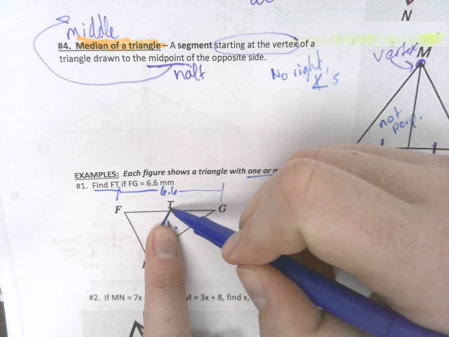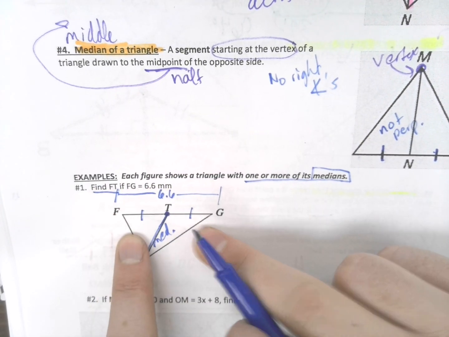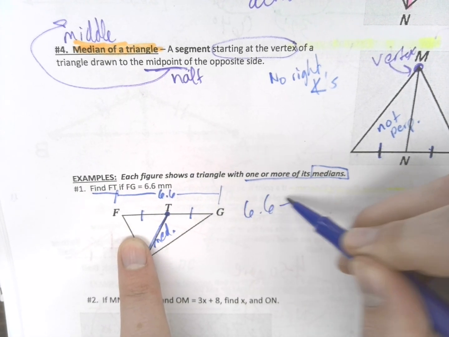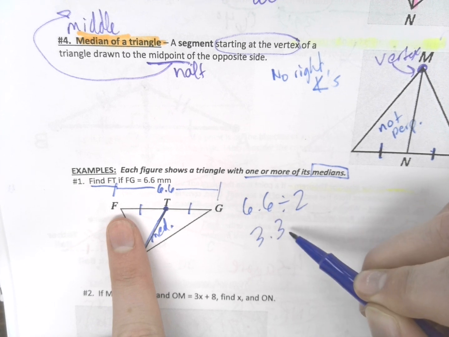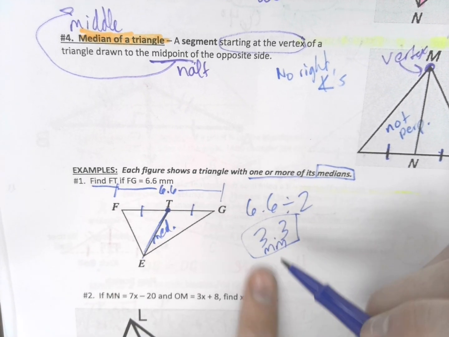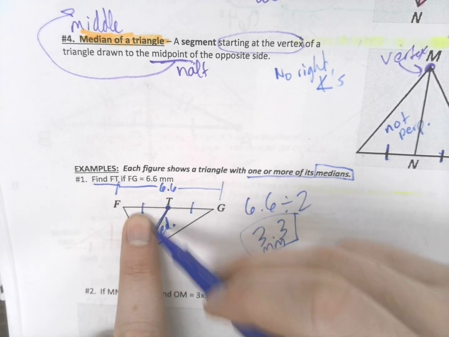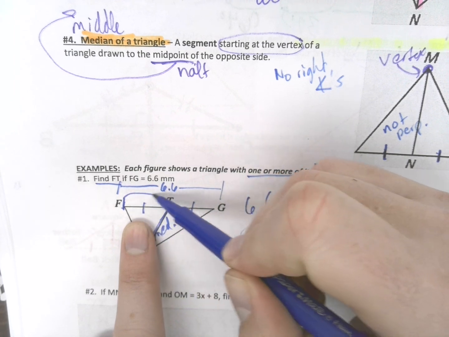So boom, that means that's half, that's half. Well then, if this whole thing's 6.6, if we're going to find FT, divide it by 2. And it'd be millimeters. 3.3 millimeters there. So we want to define that.